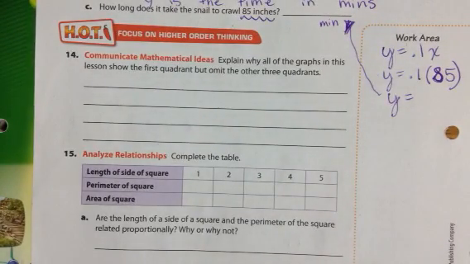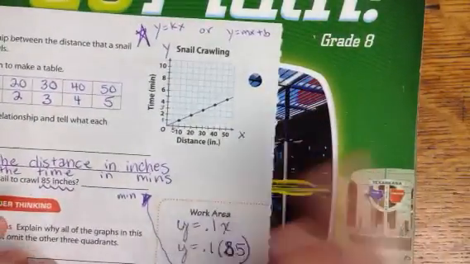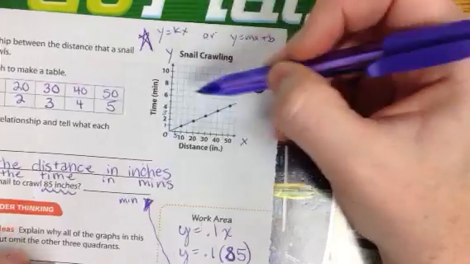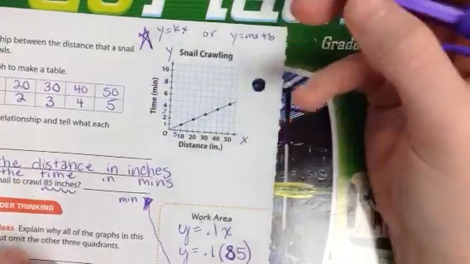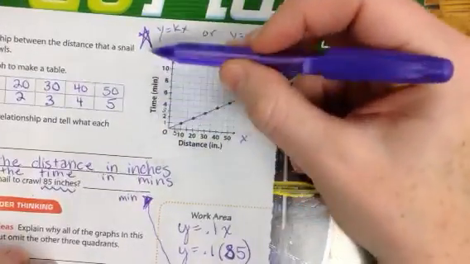Number 14 says, explain why all the graphs in this lesson show the first quadrant but omit the other three quadrants. So this graph is only showing quadrant 1, and if you want to know why, you look at what these labels are.